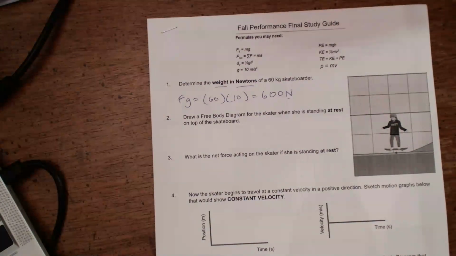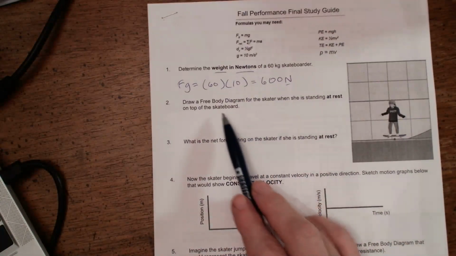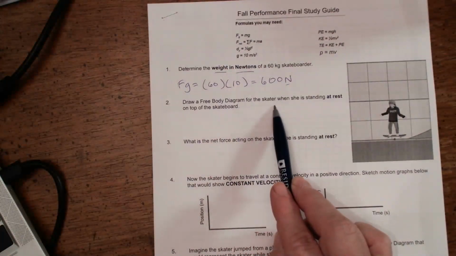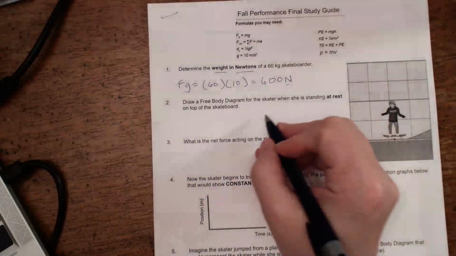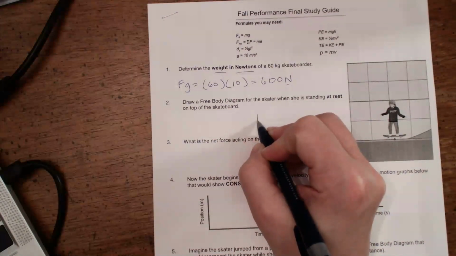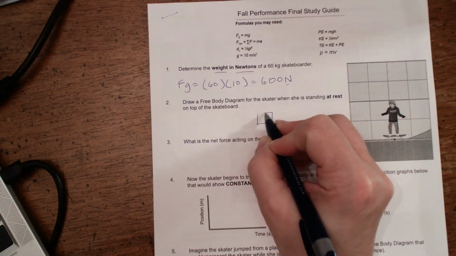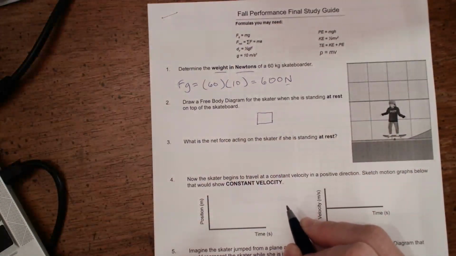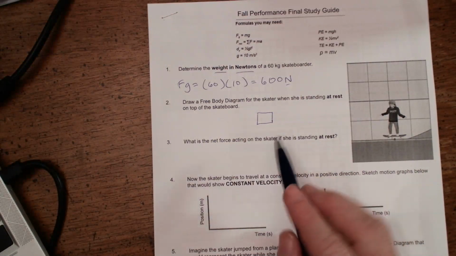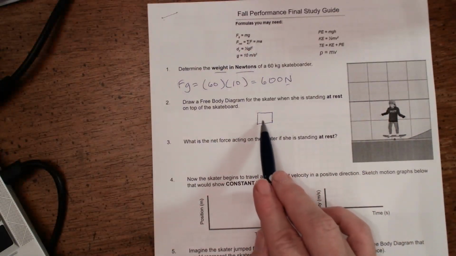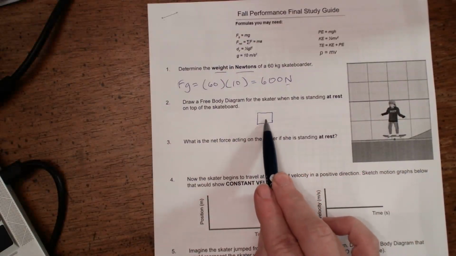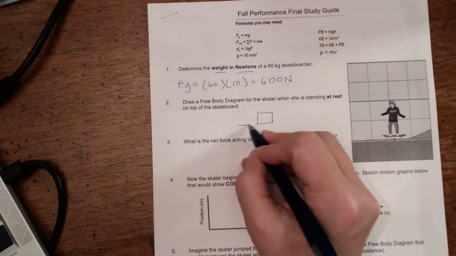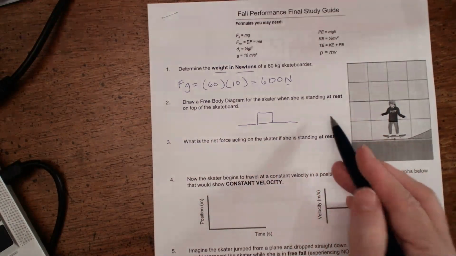All right, then we want to draw a free body diagram for the skater when she's standing at rest. Remember, free body diagrams show all the forces that are acting on an object and the directions that they're acting in. And we usually just draw our object as a box. So the skateboarder over here is this box. And I'm going to draw the ground because she's standing at rest.